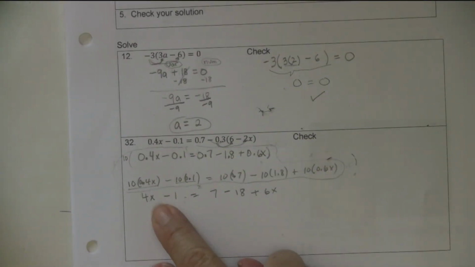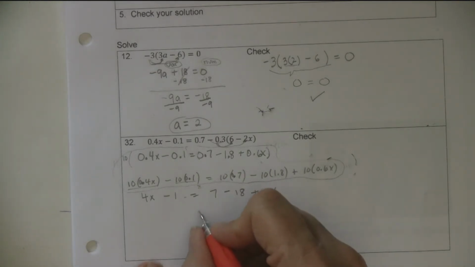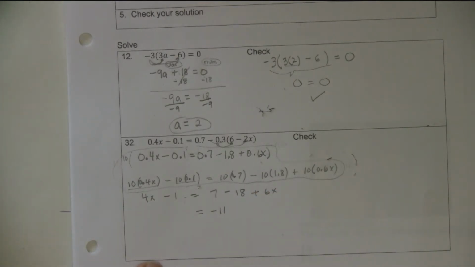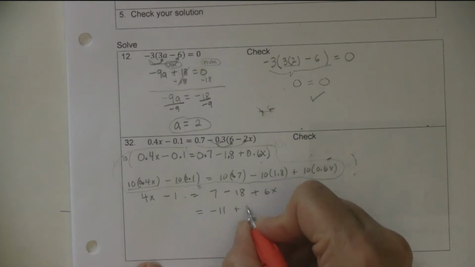So I don't have like terms over here. And 7 take away 18, those are like terms. So I can do that. Let's see, 7 take away 18, is that negative 11? Is that right? And so I did it with my head, and now I'm going to verify with my calculator. I always think that's a good idea. And oh yeah, it is. So that makes me think, oh, hot dog, right?